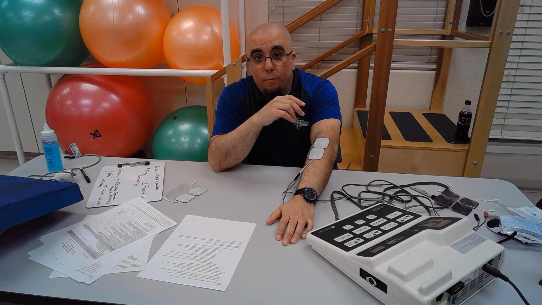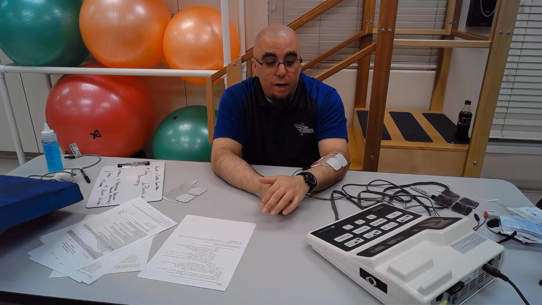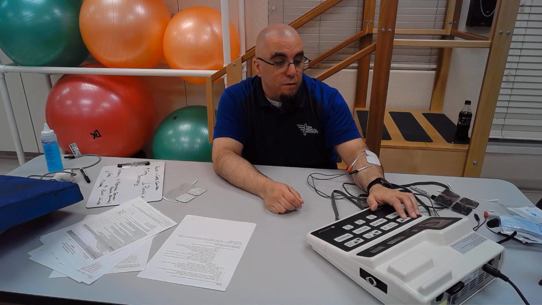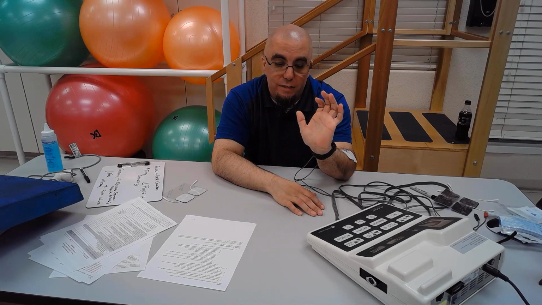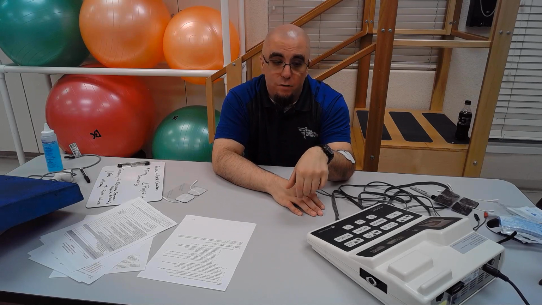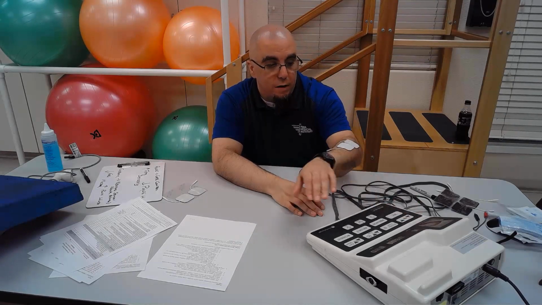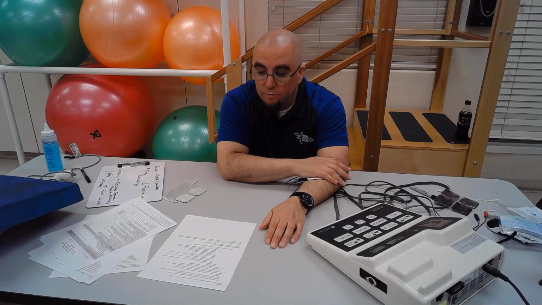We can do 2-channel Russian where maybe we do a co-contract where muscles contract at the same time. Right? Or the other thing we can do is reciprocal. Maybe I've got weak extensors and wrist flexors. So I could put pads on either, and one cycle will do the wrist extensors, one cycle will do the wrist flexors. But we're going to do single channel because I'm not going to torture my arm that much, right?